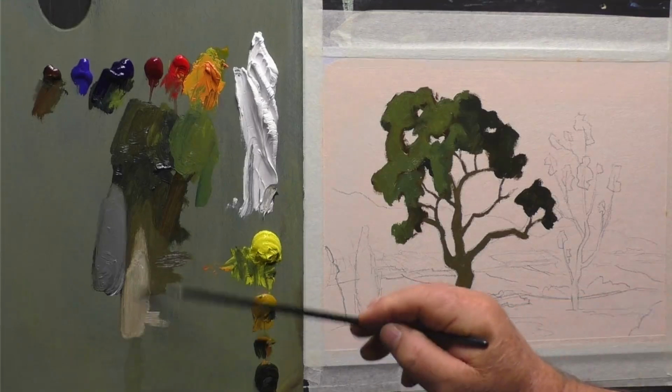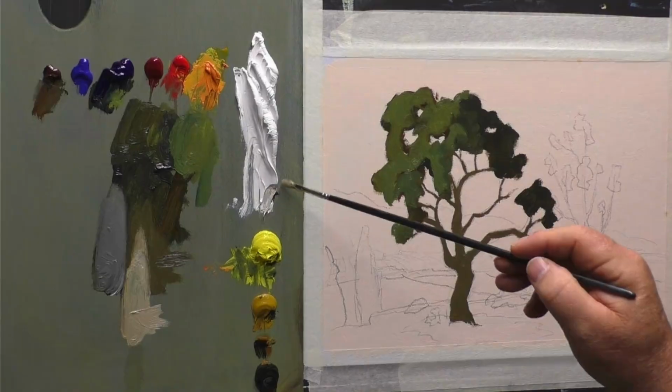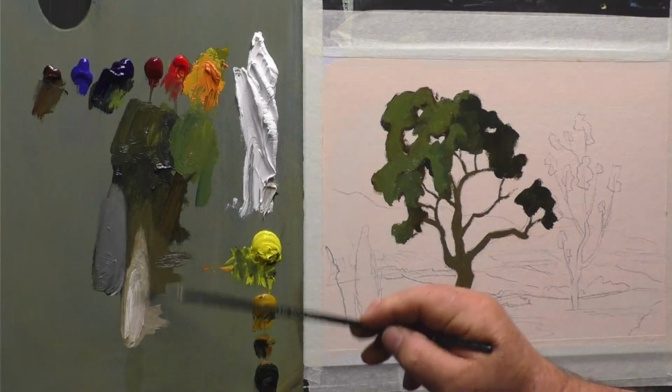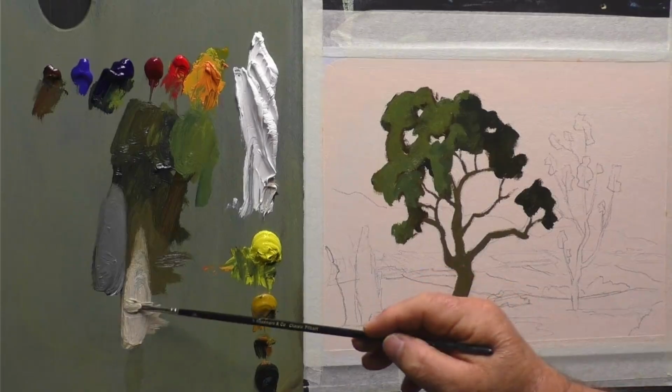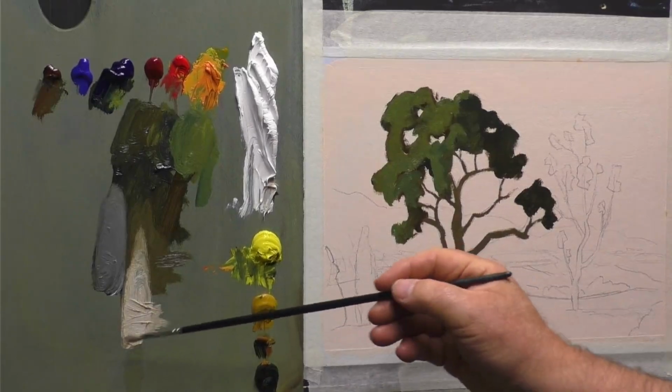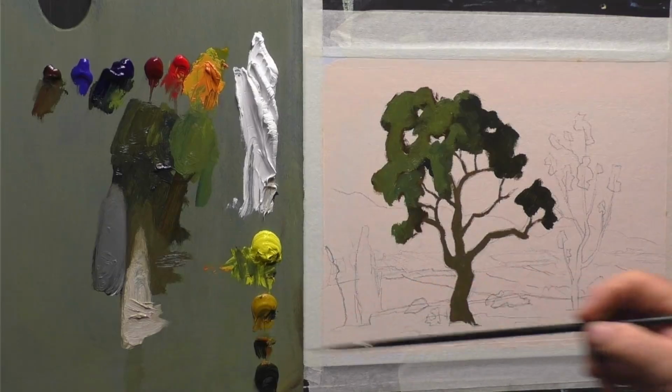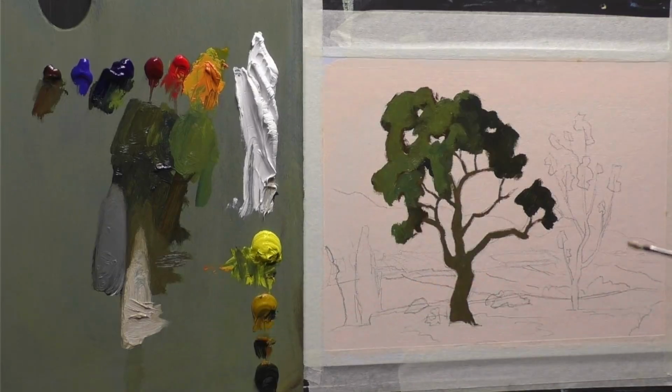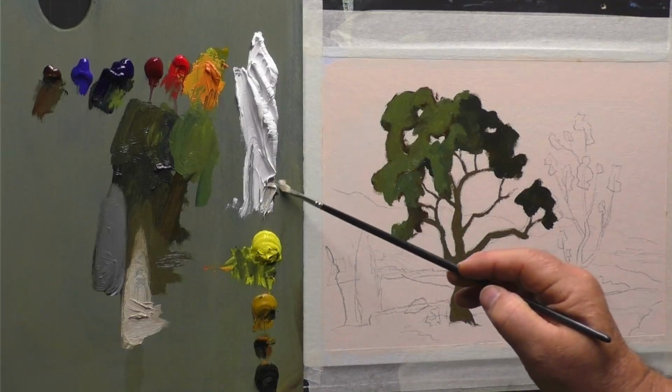I'm going to add a little bit of medium to it. It is brighter than that. Okay. Now we're getting to it. And I'm just testing it here. Yeah, that's as white as it goes, and it can go whiter.